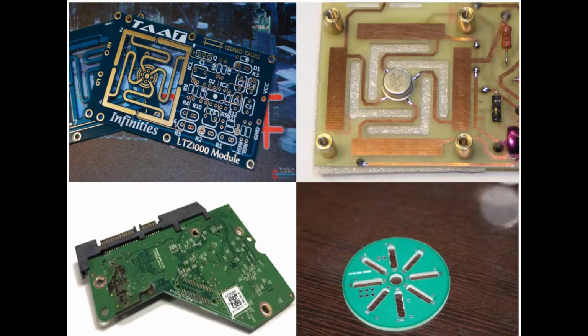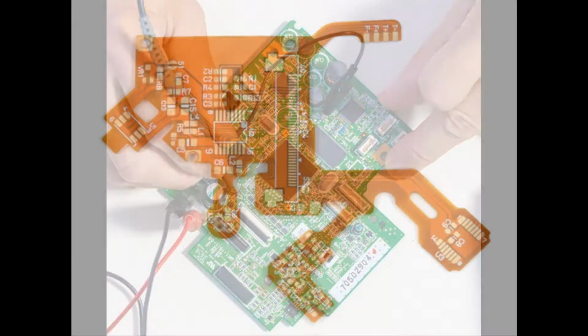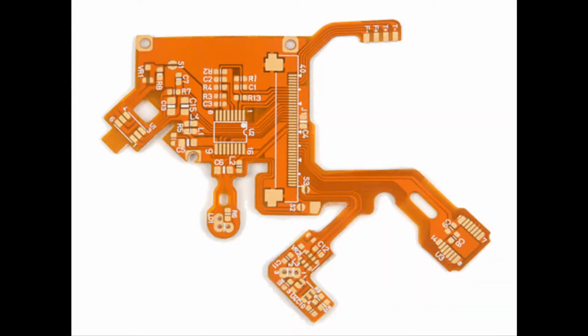The board outline can be created either in the Altium PCB editor, or it can be imported from files created by other software, for example files like DWG, DXF, or STEP. Let's first see how to create a board with the Altium PCB editor.